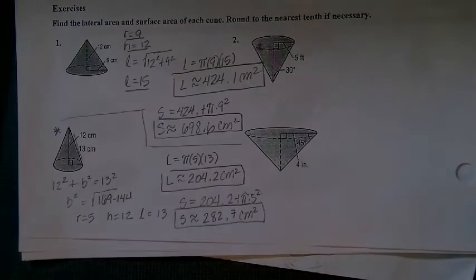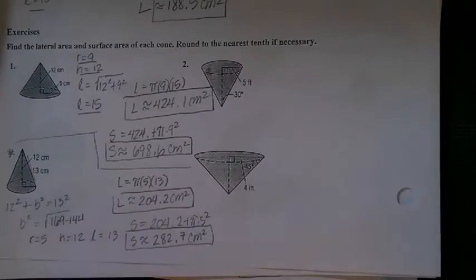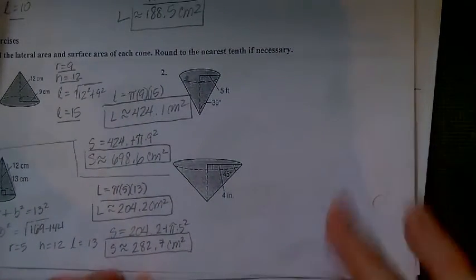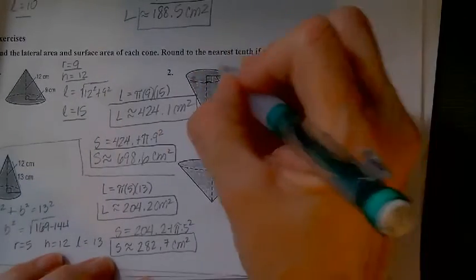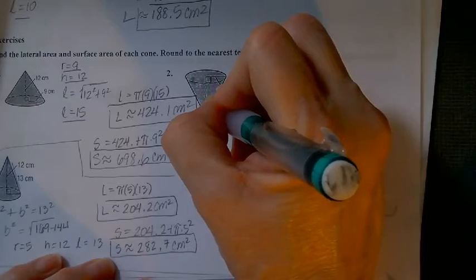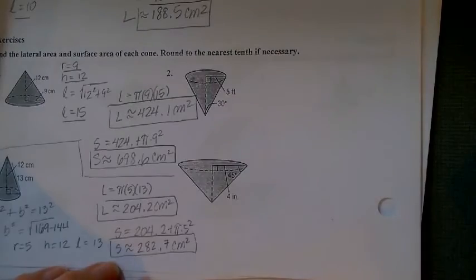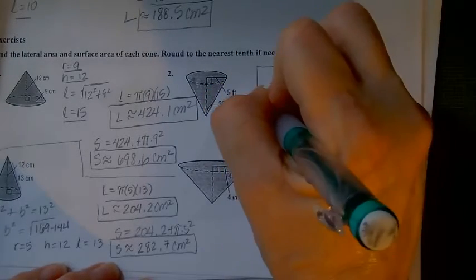Alright, and there's my answer for this bottom cone. Now let's look at number 2. You can tell here that we've got our 30, 60, 90, and 45, 45, 90. We're comfortable with that, or hopefully we are, but I think you are. So I'm going to go ahead and pull out, because I'm given the radius, and this is 30 degrees, and I need to find the slant height and the height. So I'm going to pull this out right here. Just going to draw that triangle.